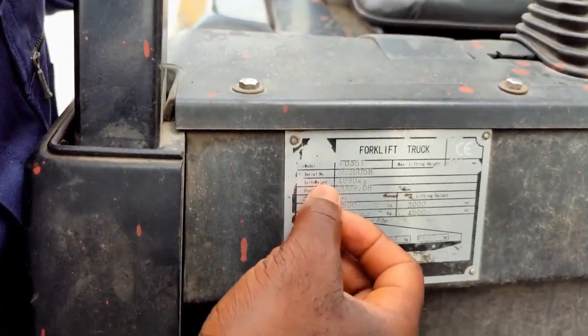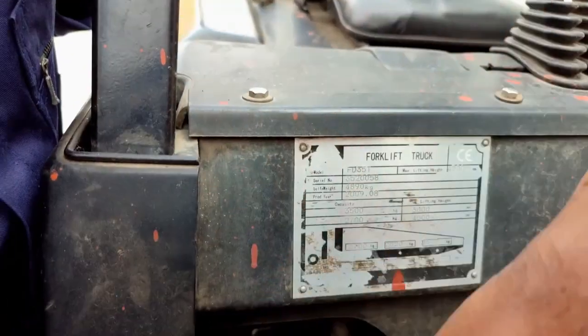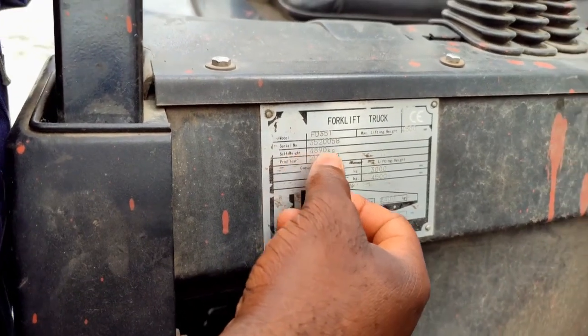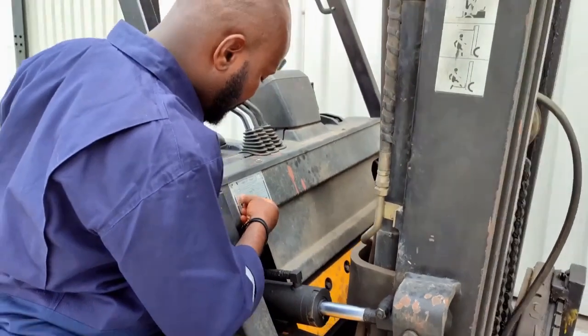And when do we need to know this? We need to know this self weight if we are trying to load this machine on another machine, or we are trying to lift this machine with another equipment. So we need to know the self weight so that we know the appropriate machine to use for the movement, for the operation. Also, we have the production year.